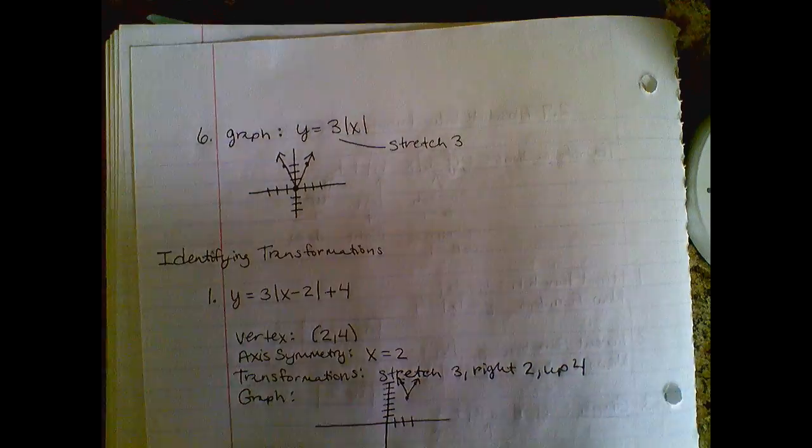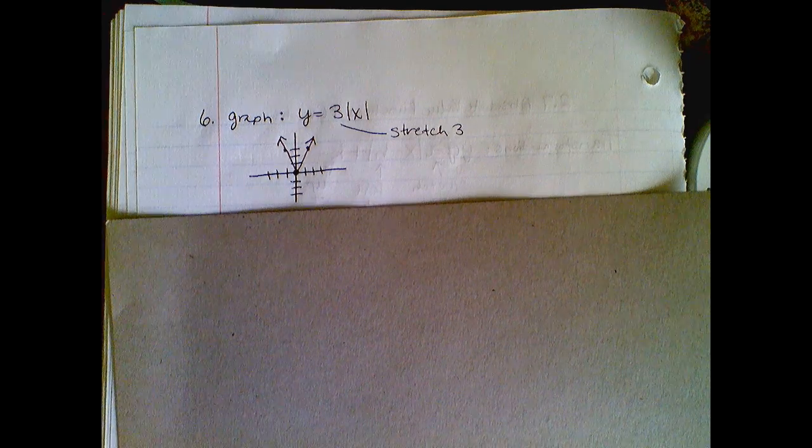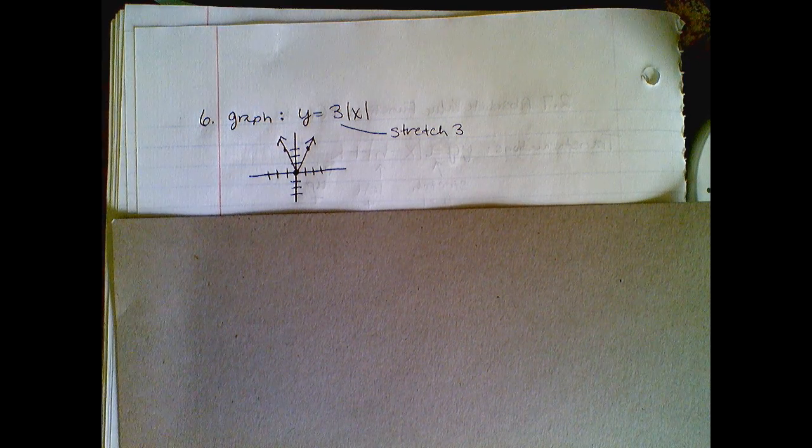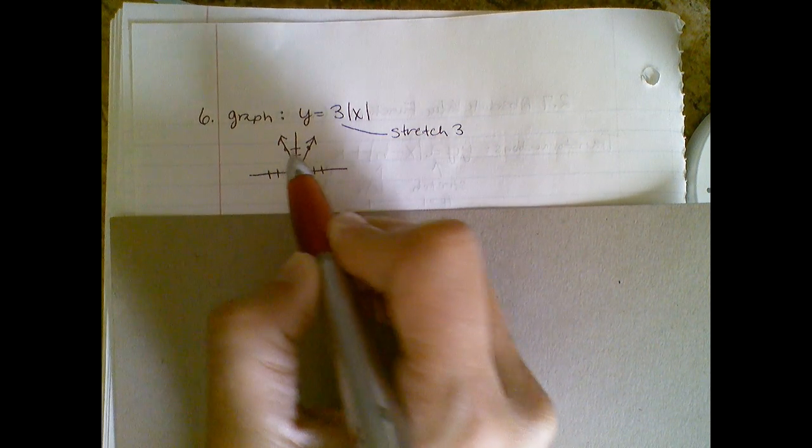The next one, you'll notice it is multiplying by 3 out front, so it's stretched by a factor of 3, and so you'll notice our V is a lot more narrow. It's going up 3 over 1 or up 3 back 1, so the graph looks a little bit different.